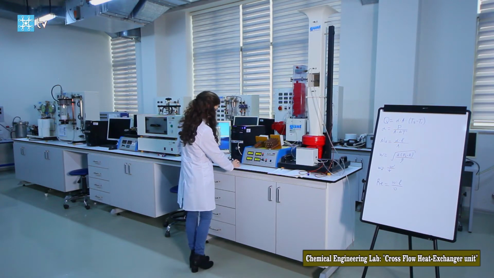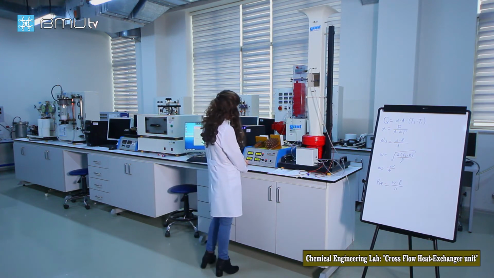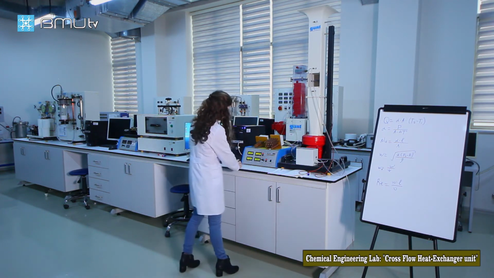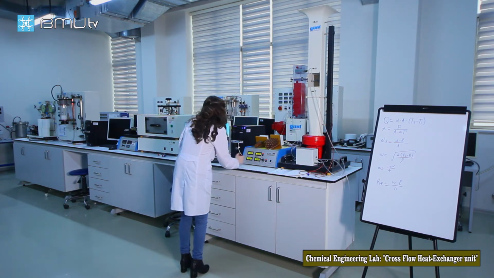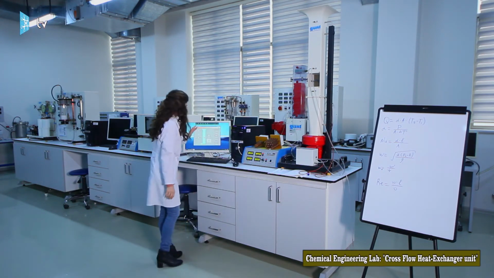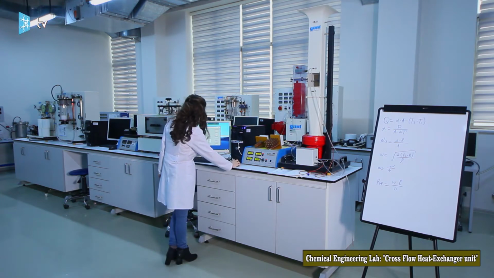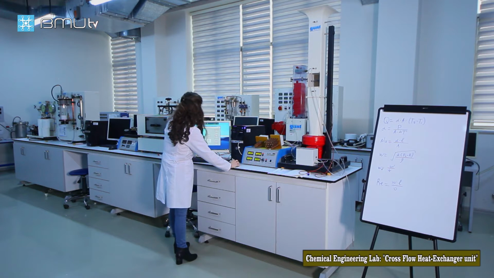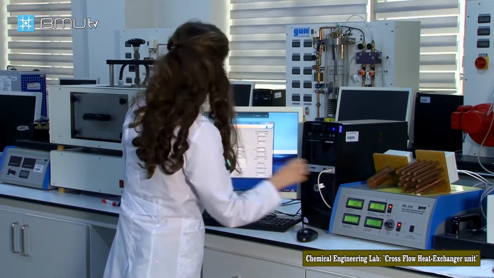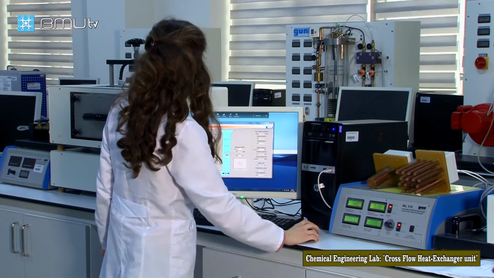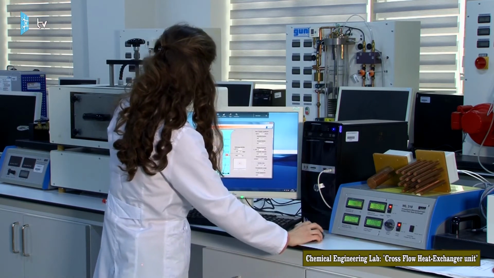So we'll wait until the temperature reaches a steady reading. Now this is 34.9, 35, it is increasing. And you can look at this software part. As you see, the differential pressure variable is seen here. At the same time, you can see the same number on the display and control unit.